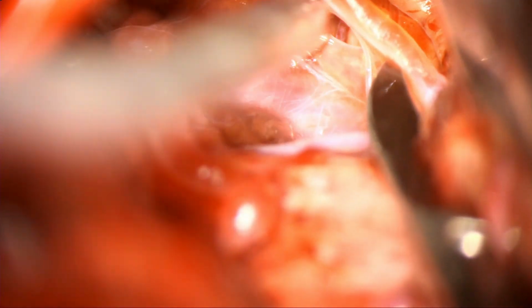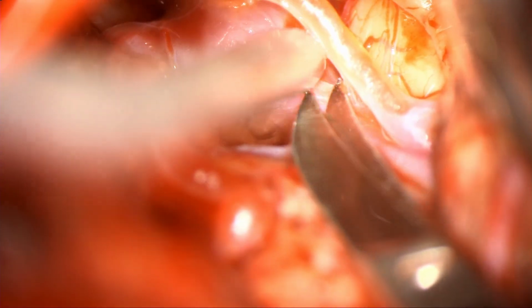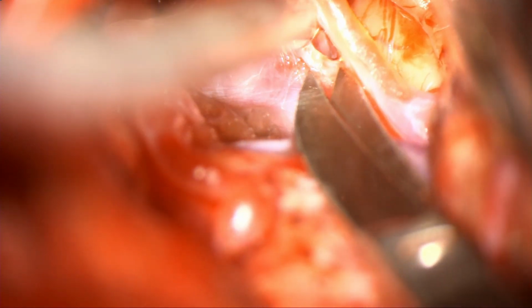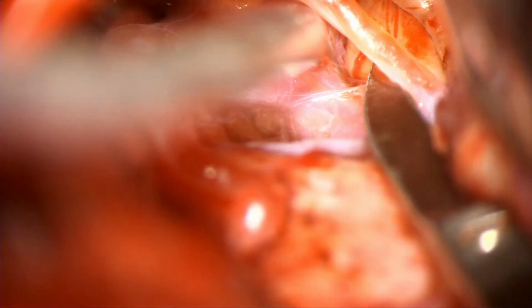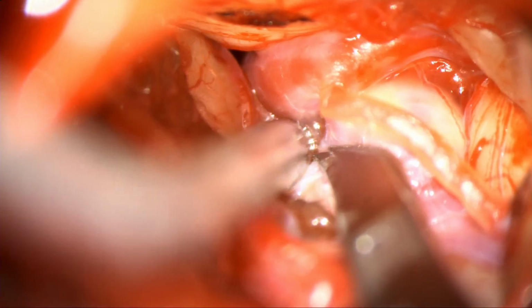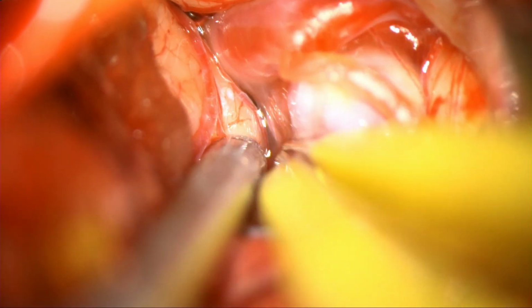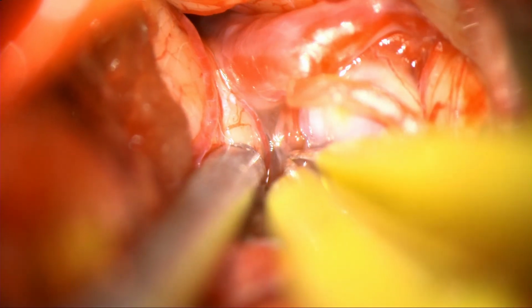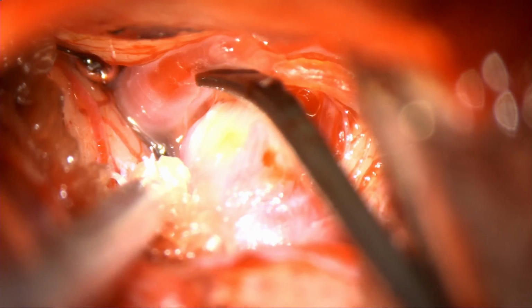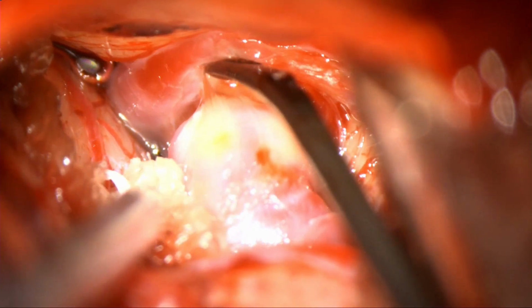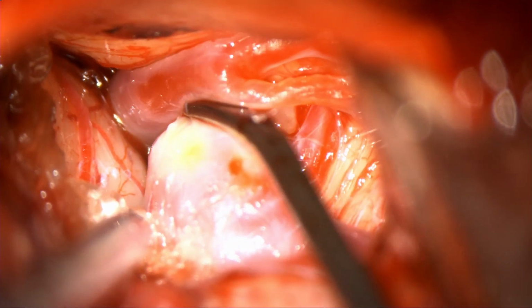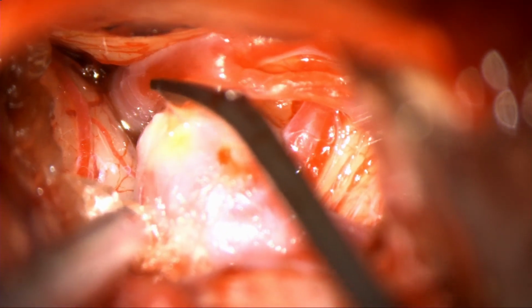Small branches of the anterior temporal artery are carefully separated, demonstrating once again tough arachnoidal bands that have to be sharply taken down. Once these are taken down, the vessel will be mobilized, and you can see this significant degree of spasm already from manipulation. Now we're dissecting around the aneurysm to confirm that it's separated from the temporal lobe and from the anterior temporal vessel. And once again, all the adhesions are taken down bluntly or sharply.